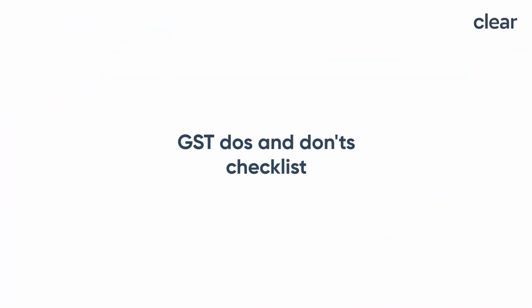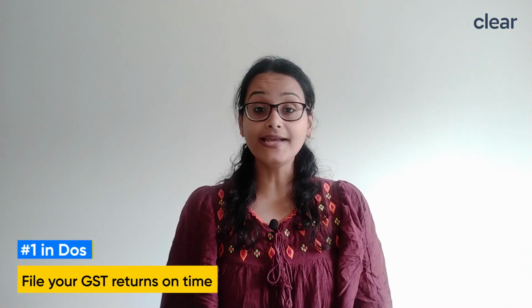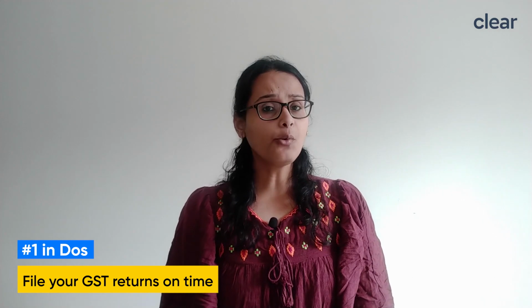Without further ado, let's check out the do's and don'ts if you are beginning with GST compliance. The first under the do's is to file your GST returns on time. There are various returns and forms to be filed or submitted under GST depending upon the type of taxpayer you are. The frequency of filing varies with the type of taxpayer you are and your annual turnover. An important tip that will help you avoid interest and late fee notices would be to ensure that all GST returns are filed within your respective due dates.